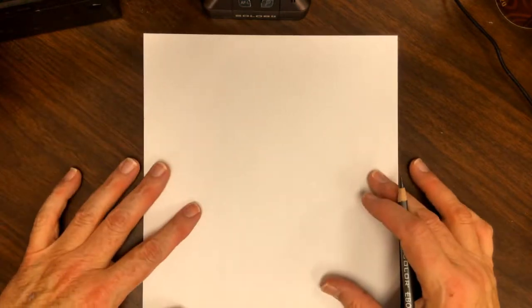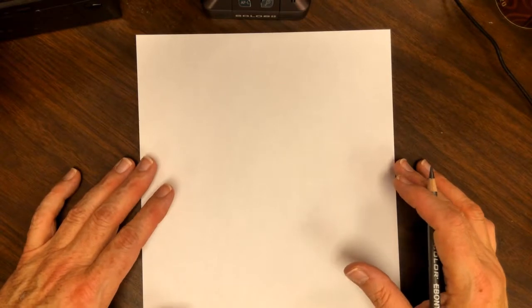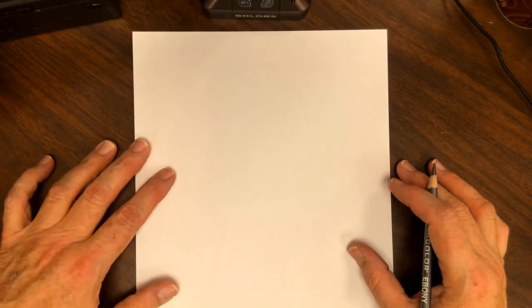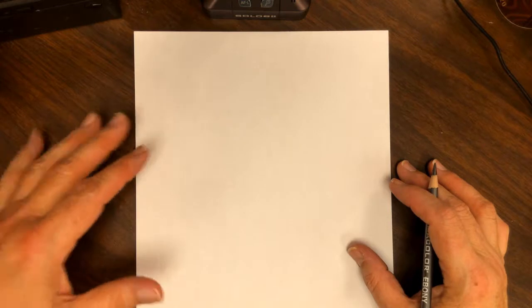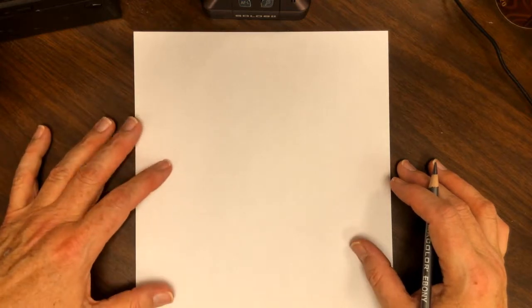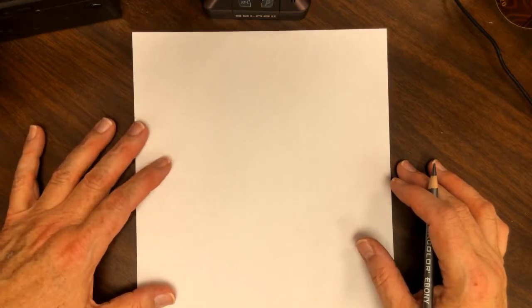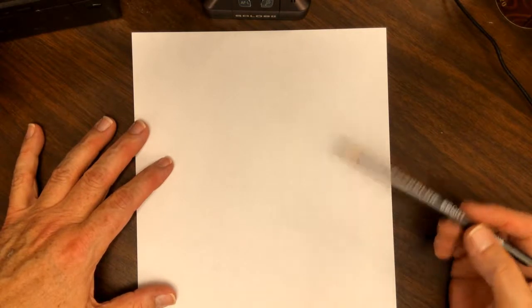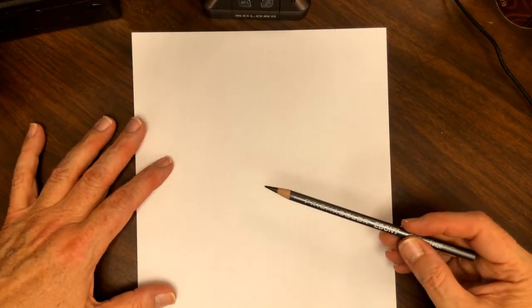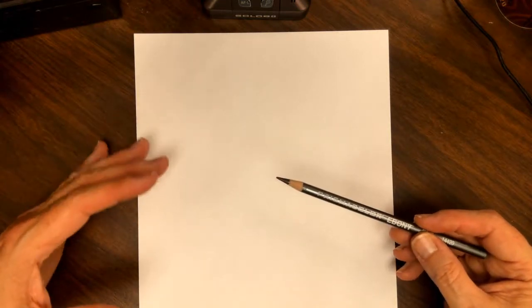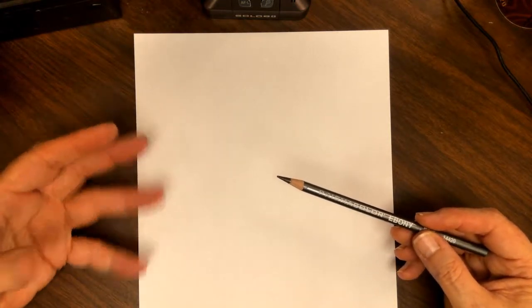Hi, let's draw SpongeBob, okay? SpongeBob is one of my favorite cartoon characters. He's crazy, the whole cartoon is insane, very creative, very artistic. When you're watching SpongeBob, you'll see lots and lots of colors and textures, and the way they do the underwater scenes, I think it's brilliant.